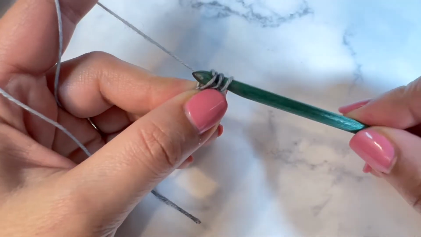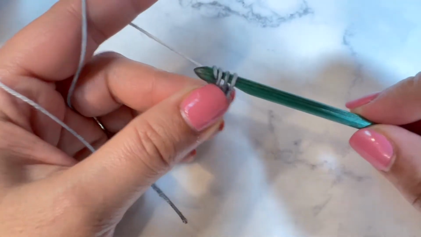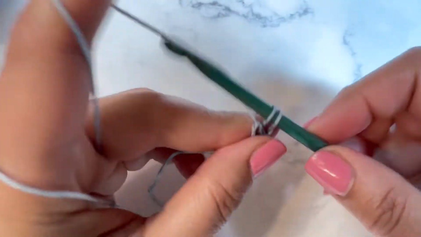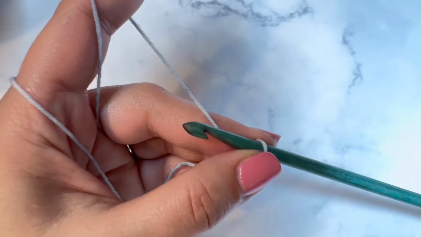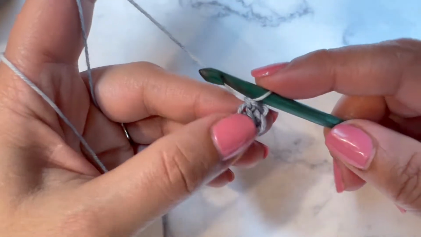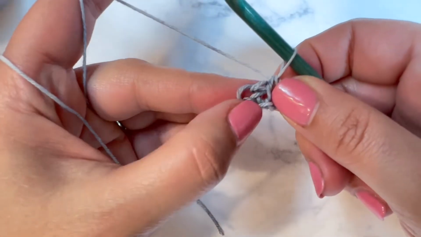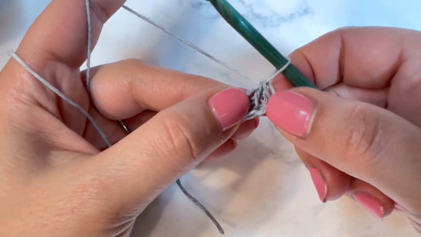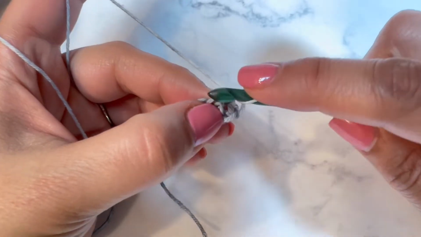So I'm going to go ahead and yarn over, pull through 1, pull through 2, pull through 2, just like that. And then now I have, and it's a little bit hard to see, but I have 3 stitches. In the middle stitch here, this is where I'm going to do my increase for row 2.